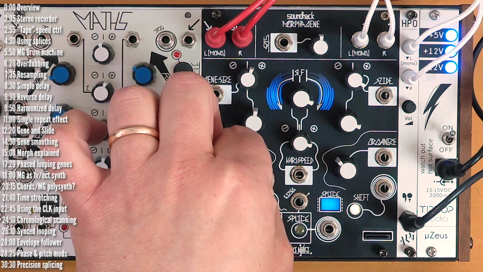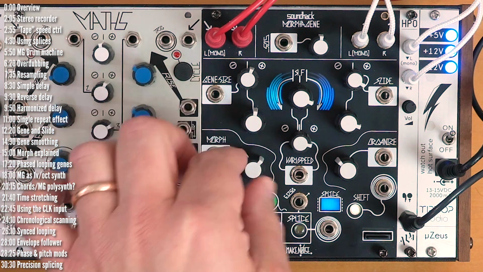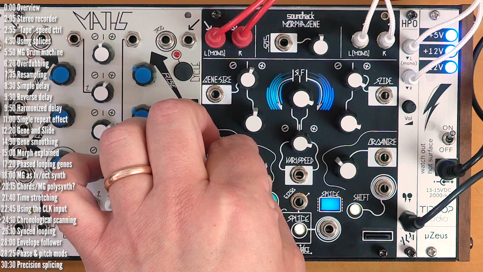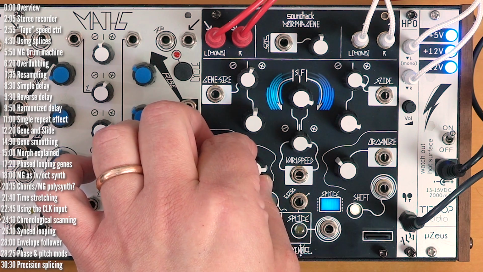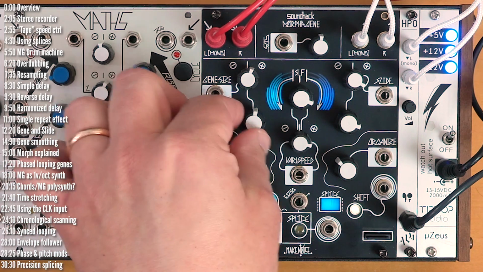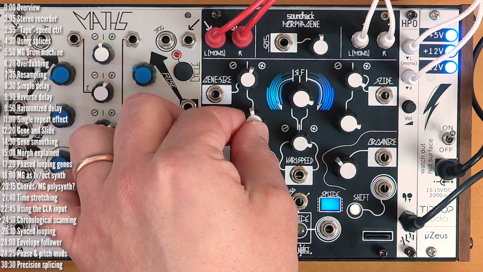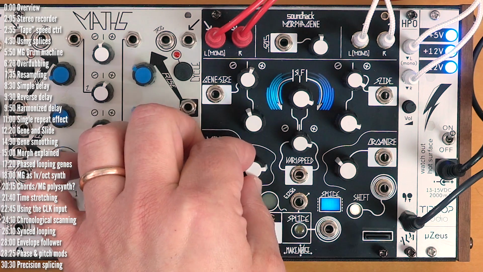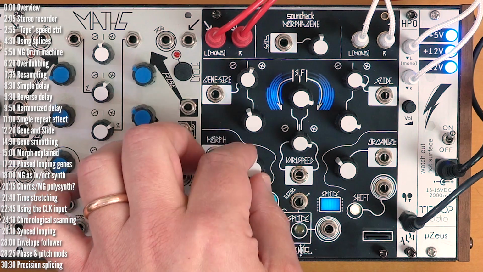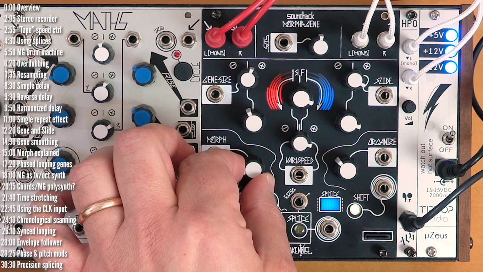So the panning and the pitch shifting as well. And it's going to take into consideration the gene size too. Right, so really cool. Now, if we move this counterclockwise to where it's no longer blue, something different happens.